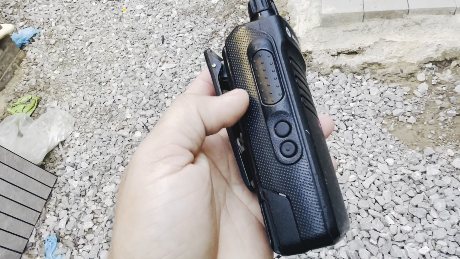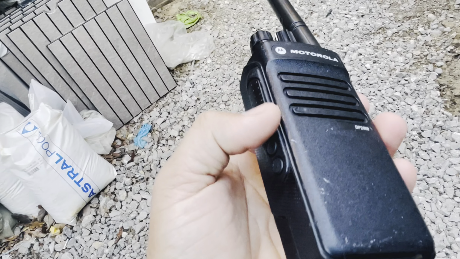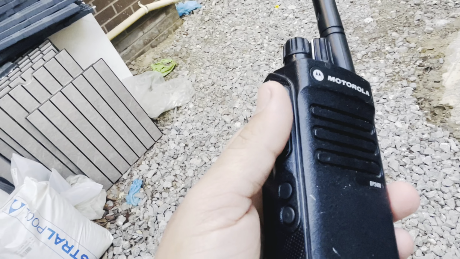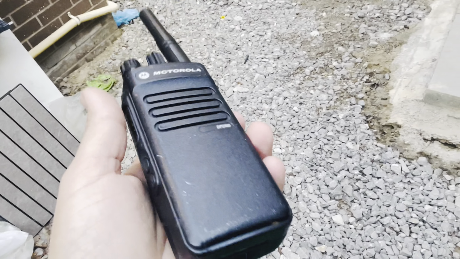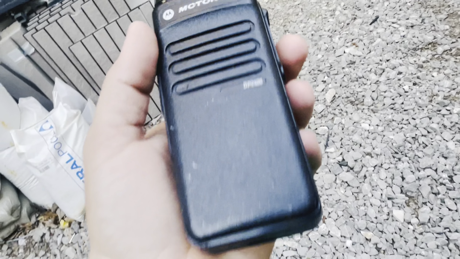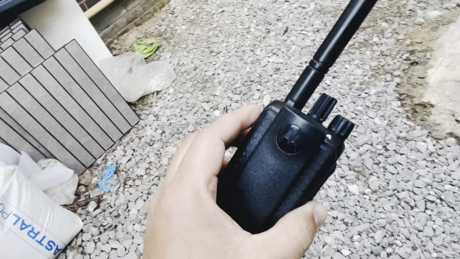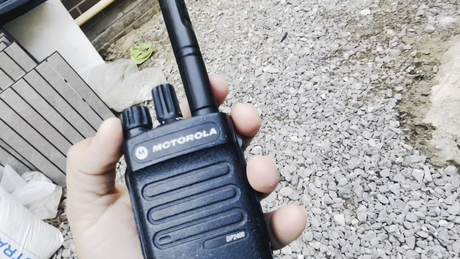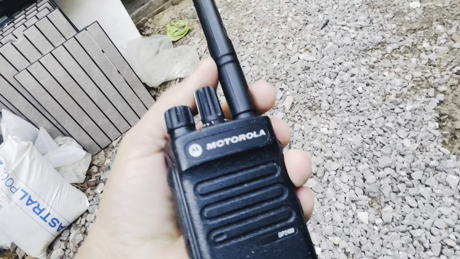Whenever you have to speak, you have to press this left-hand side button. When you press it, it will beep, and you can speak and deliver your message. This is a radio. This is an antenna which you can use, and this is the pen hook which you can hook to your clothes or wherever, to your uniform.